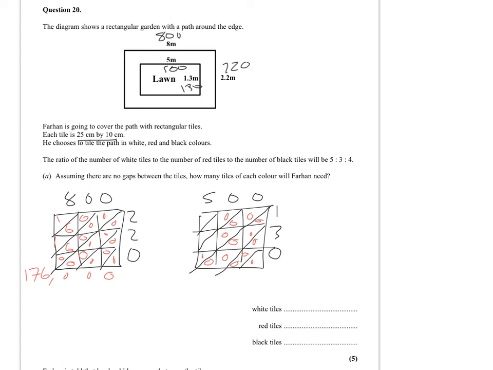Then we've got 5 times 1 is 5, 5 times 3 is 15. So adding up the diagonal rows again, got all zeros. Sorry, that's going to be a 5. Then this is 6, and that's 0. So 65,000 is the lawn.